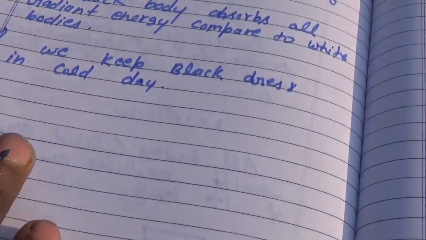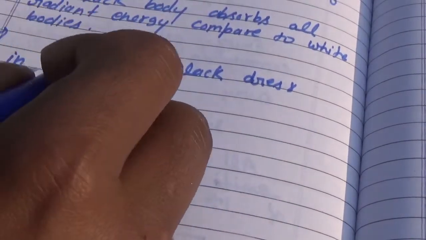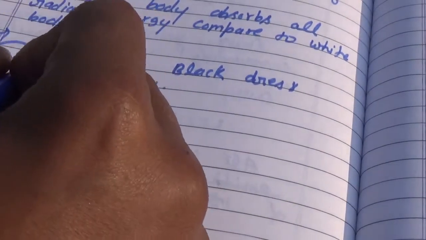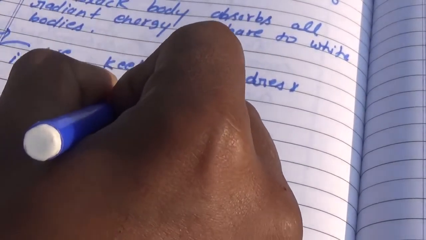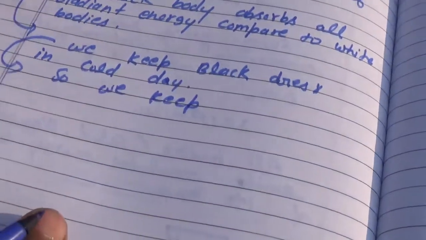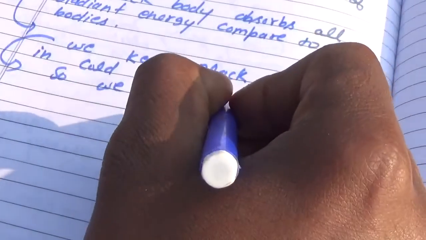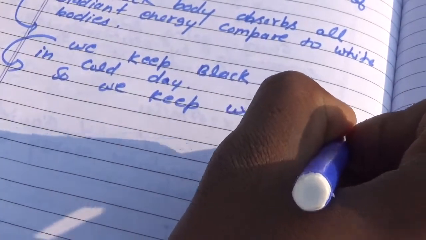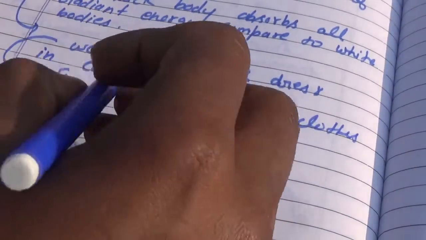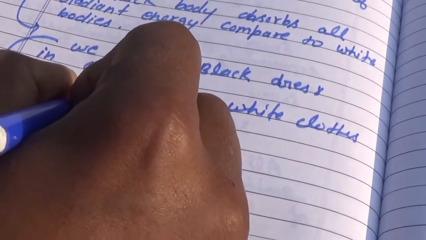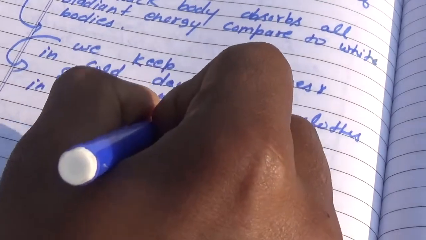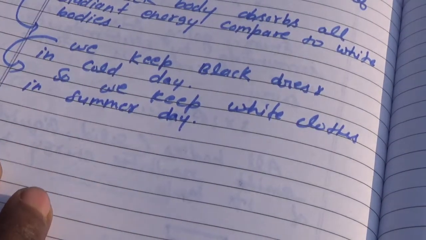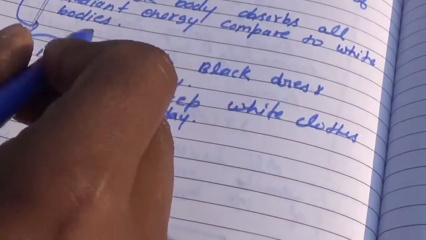And dear students, due to this reason we keep white dress or white cloth in summer day. Also many examples in your everyday life are present on the basis of this concept.